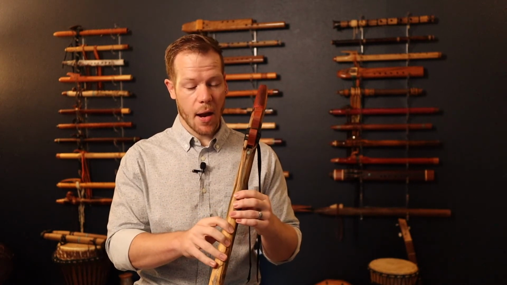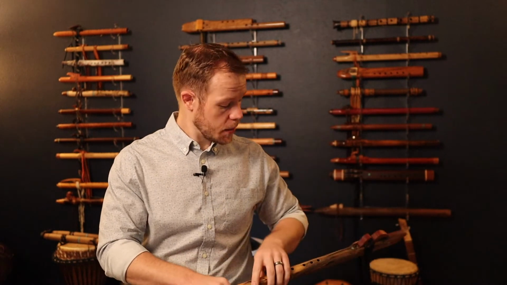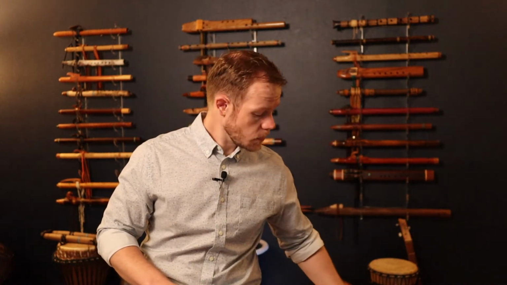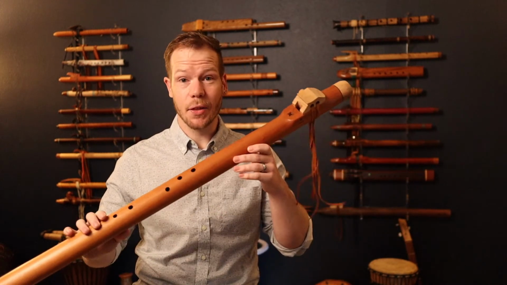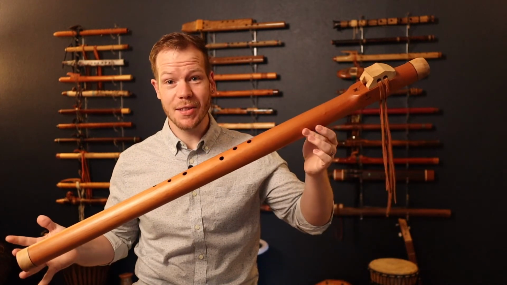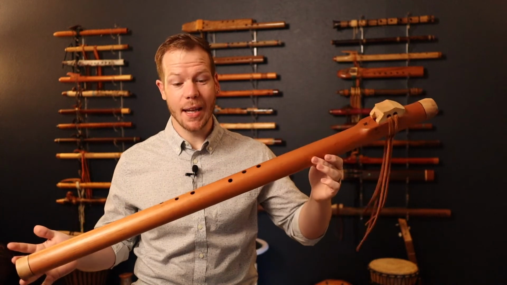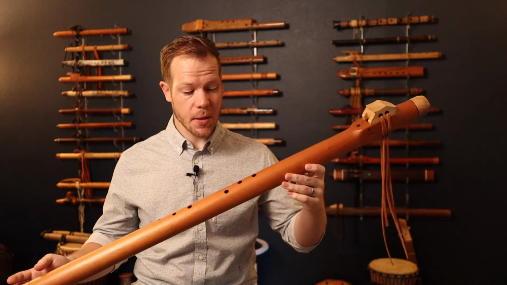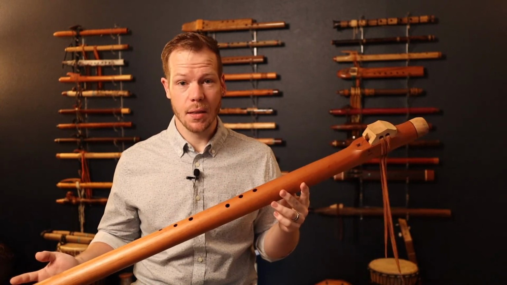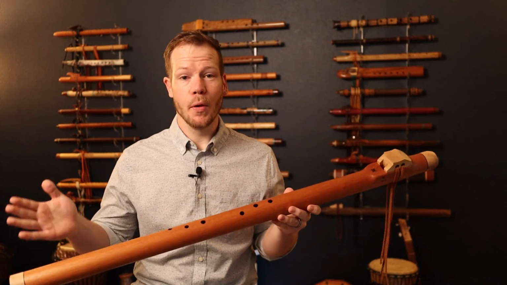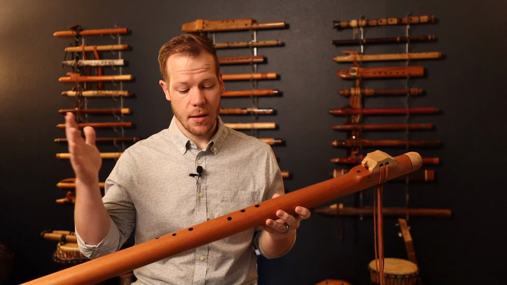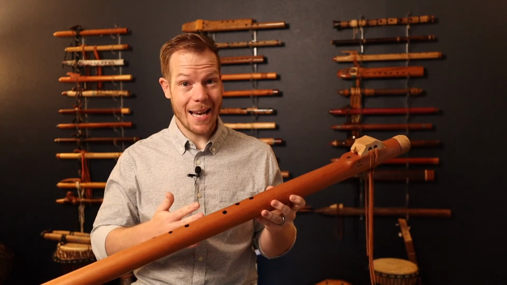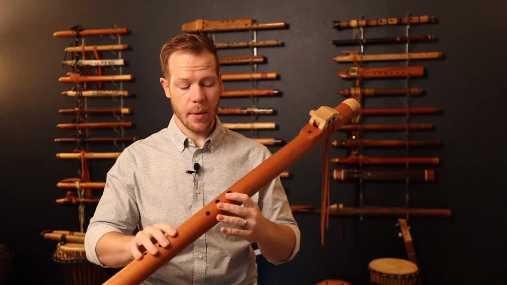So check this out. I'm going to start with a true low E. So this is an E. This is an E3. Look how big this flute is. This is a low E. So this is an E3. So I'm going to play through these. This is E3, then I'll move to my E4, and then my E5. You'll see the difference in the size and the pitch. So here we go.